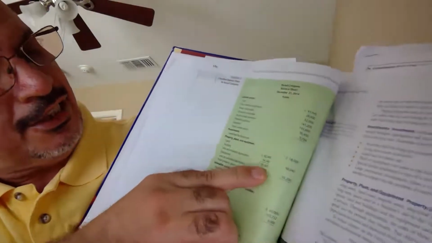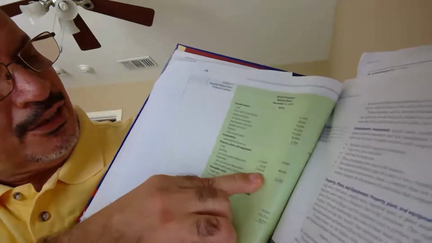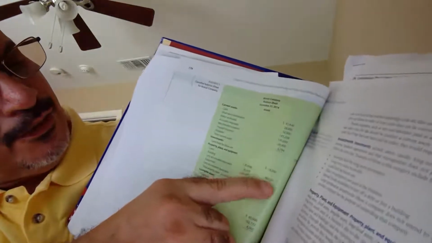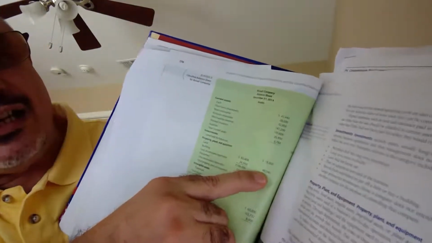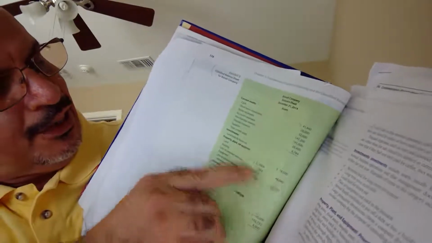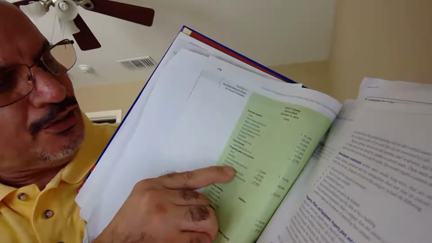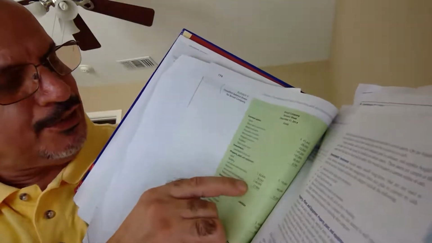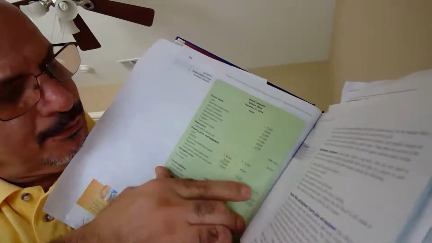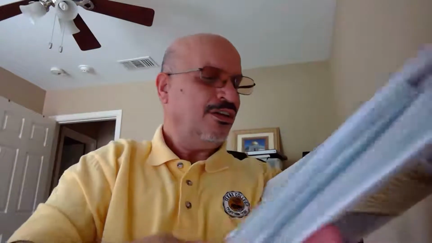And then here you have the final value. This is the book value of the building. And the same thing for equipment: the original cost of the equipment, less accumulated depreciation, equipment, and it gives you the book value of the equipment. All right, so that's how you should list the third category.